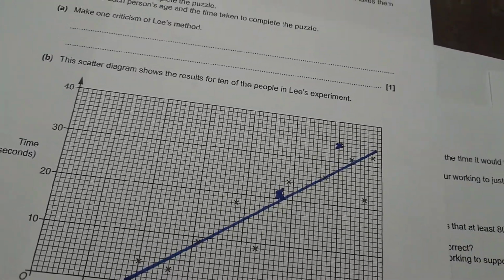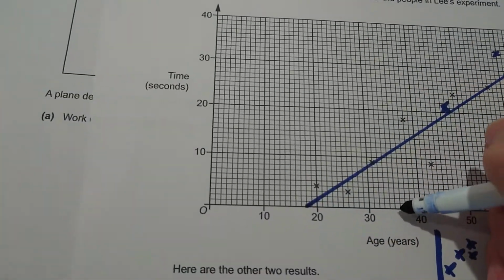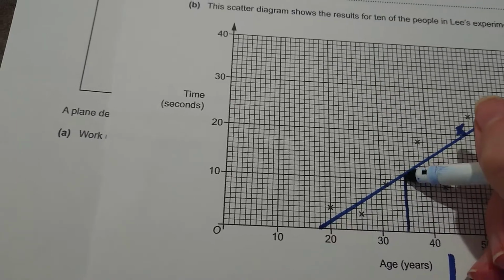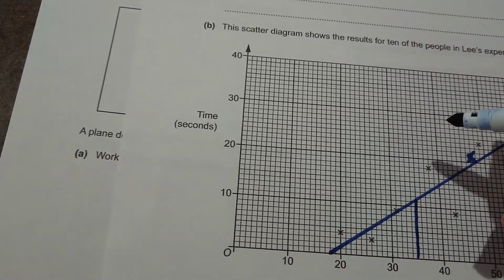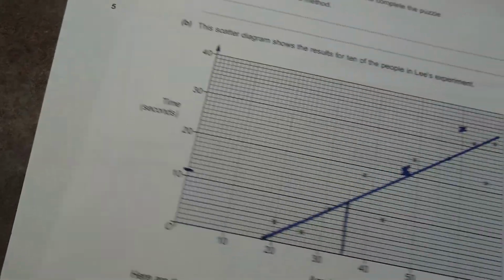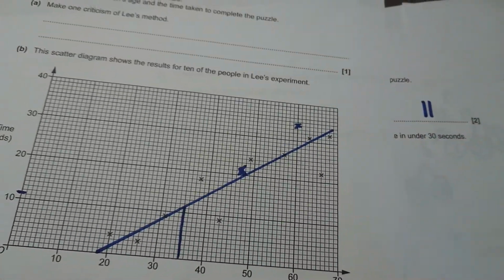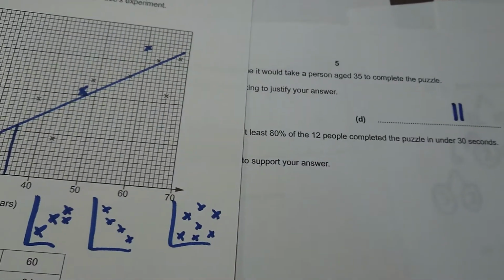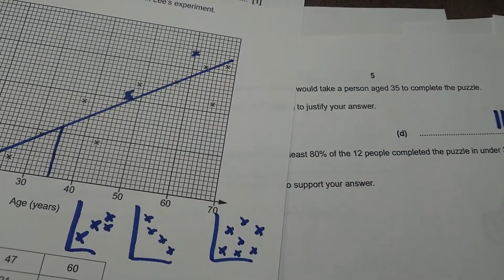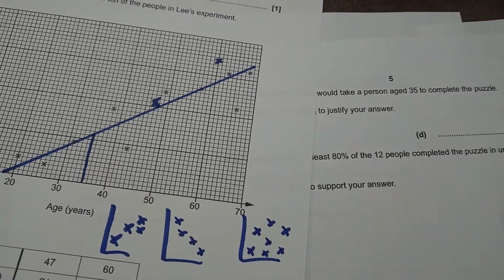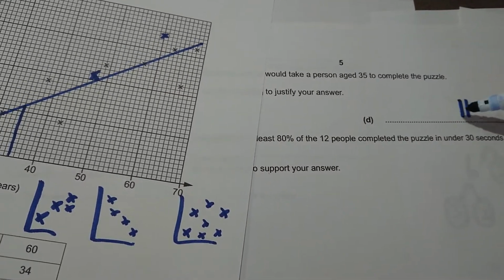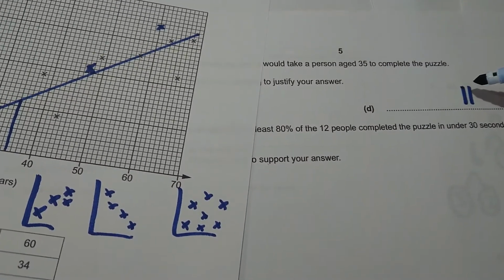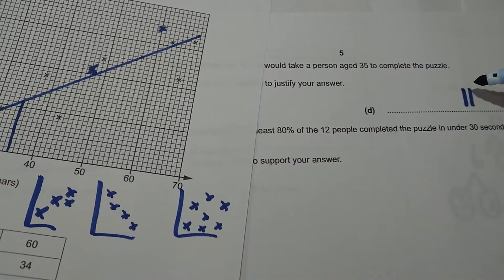So we know that the person is age 35, so you need to go to 35 on your age axis, go up like that, and then read it off over here. So on my one, it looks like they are about 11. Oh, sorry, not 11. The time is 11 because I'm reading it on the time axis. So it looks like they would take 11 seconds to complete the puzzle. That's pretty quick, isn't it? So 11 seconds to complete the puzzle. As long as your answer is somewhere around 11, so I would say as a guess, I haven't got the mark scheme in front of me, but probably something like 8 to 14, something like that. I'm sure that would be fine.